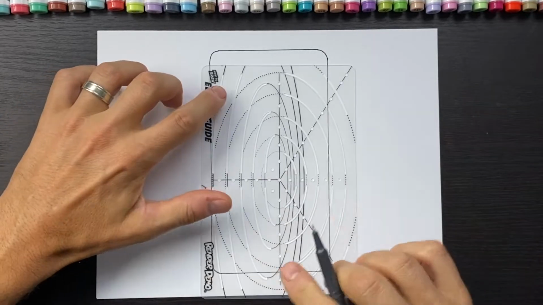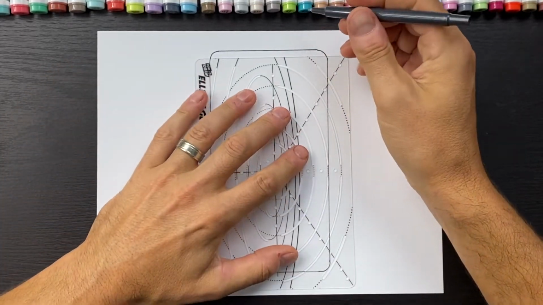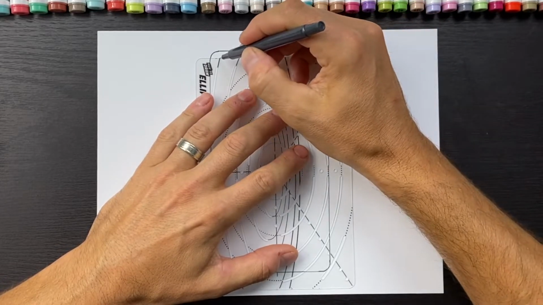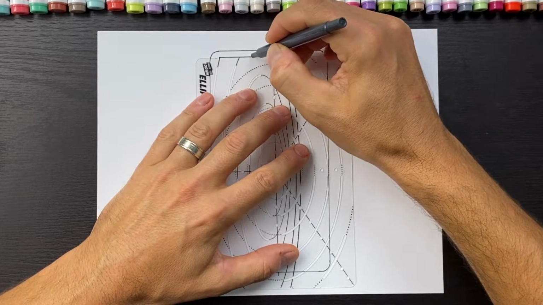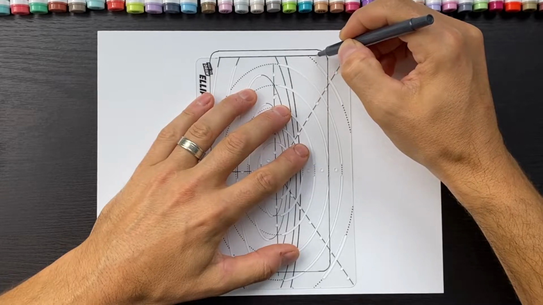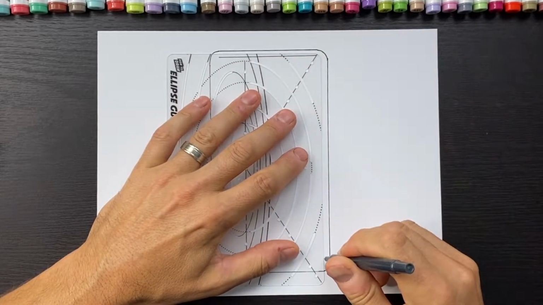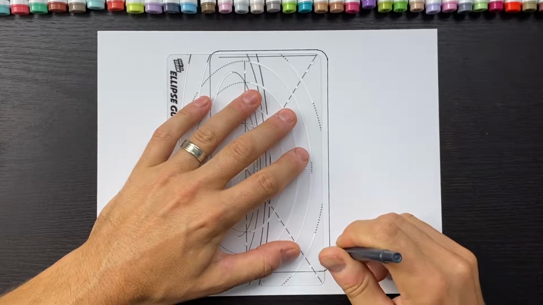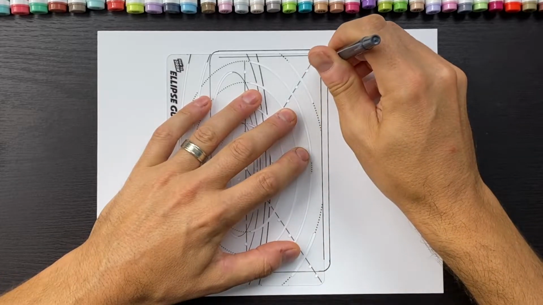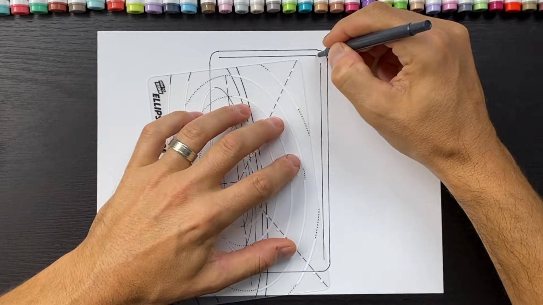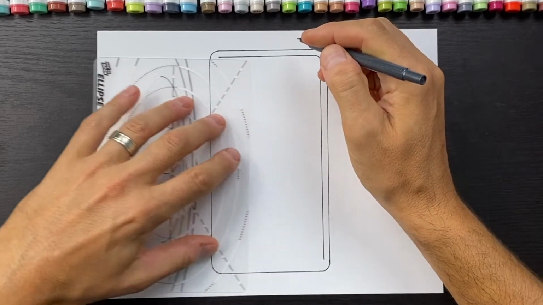Okay, then what we can do is we'll draw a line inside of all of these lines. So we'll just draw a second line. Okay, and then we'll try to draw the same thickness all the way around. Like that, and then you can connect that there.